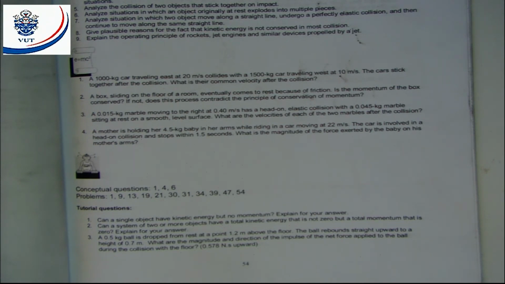Kinetic energy was 1/2 mv squared. So v is the speed of the ball. If the ball has speed v, that means it has velocity v, so if I multiply the velocity by m, it has momentum. So the answer is no. It can't have kinetic energy and no momentum.